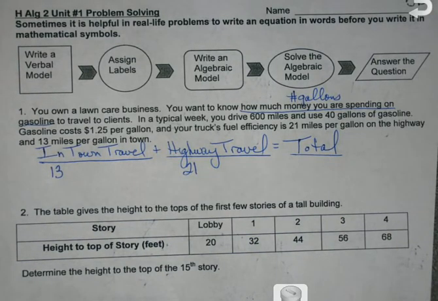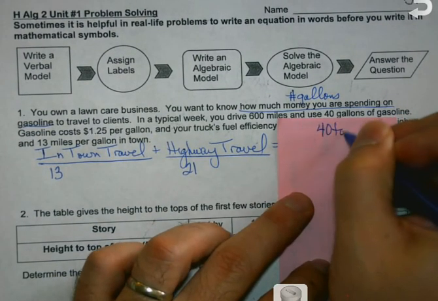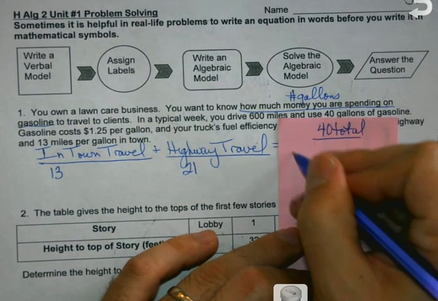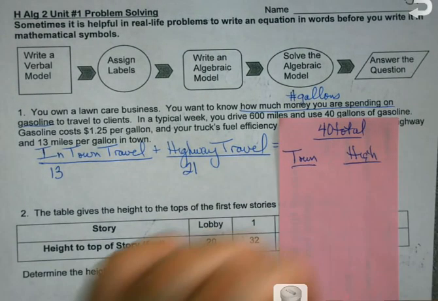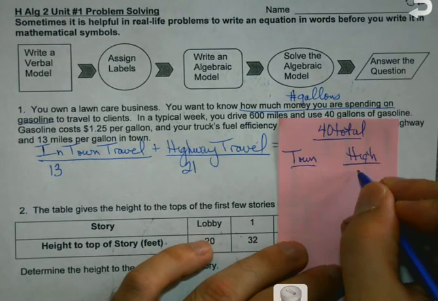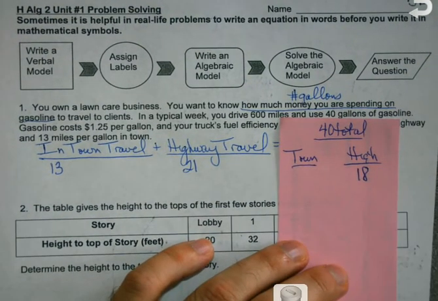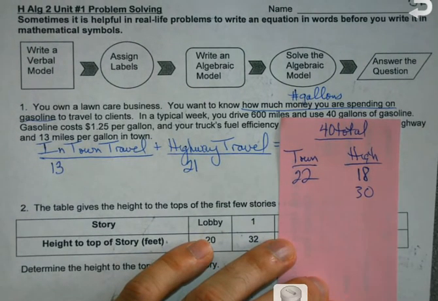Let me ask a slightly different way. Let's make this real and then we'll go to the abstract part. Okay. I know there's 40 total gallons. And I know I'm doing some town traveling and I'm doing some highway. So let's say I know my highway mileage is 18 gallons I'm using there. How many would I be using in town? 22. Okay, if I was using 30 on the highway, how many would I be using in town?